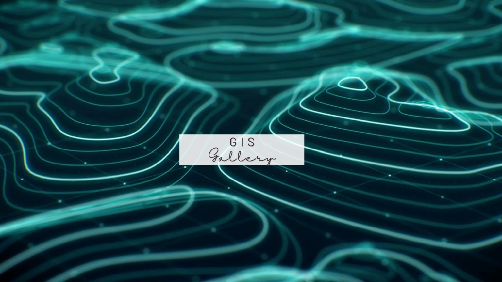Welcome to GIS Gallery. In this tutorial, I'll show you how to perform interpolation in QGIS. Interpolation is a powerful technique used to estimate values at unsampled locations based on known data points. Let's get started.